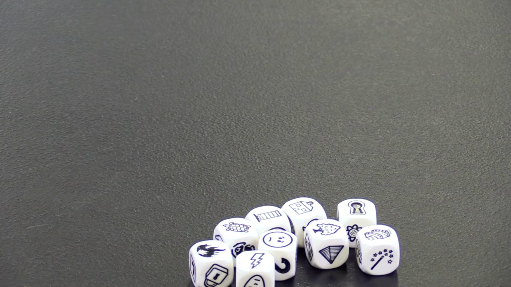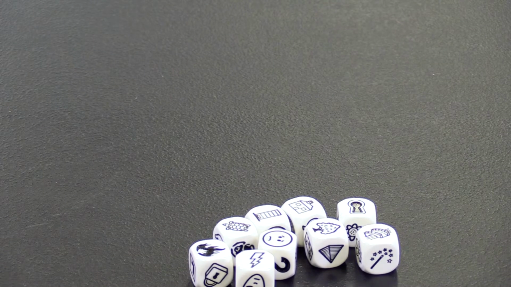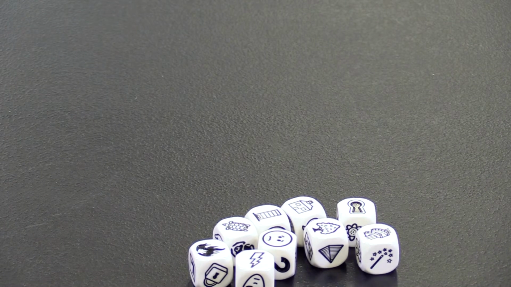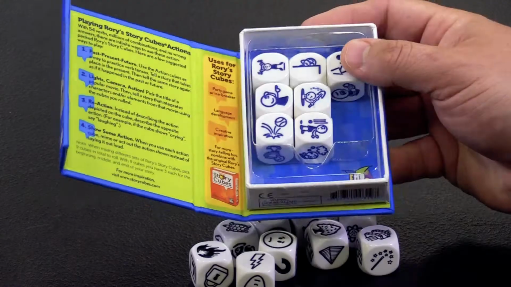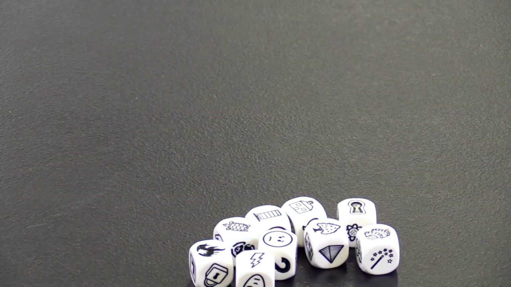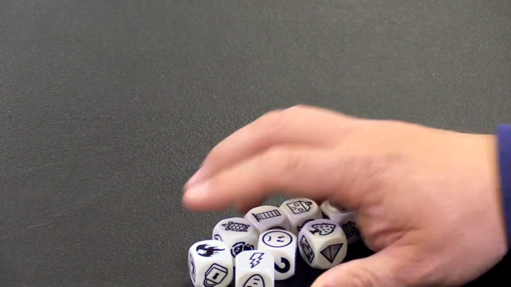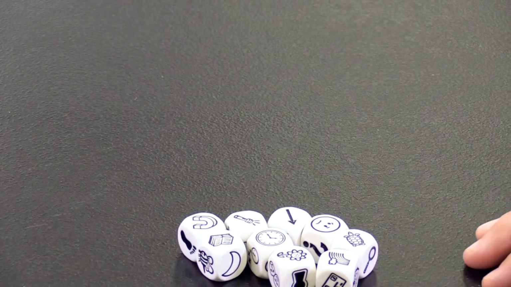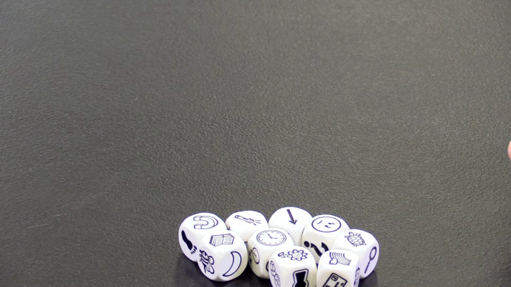Okay, so this is Rory Story Cubes, and this is a close-up of the dice that you would see. This is the original version of the game. One of the things I like about the game as well is the carrying case. It's quite small, and as you can see here, the carrying case is actually quite good. So this is the dice, and I'm going to roll them here, and I'm going to describe to you how you play the game. There are different ways to play, so I'll talk about how I play the game with students.